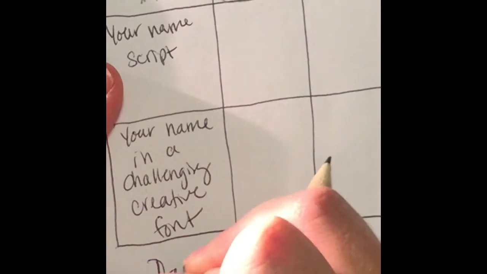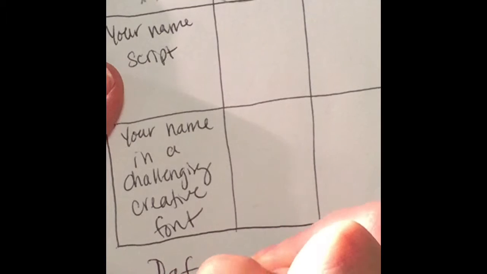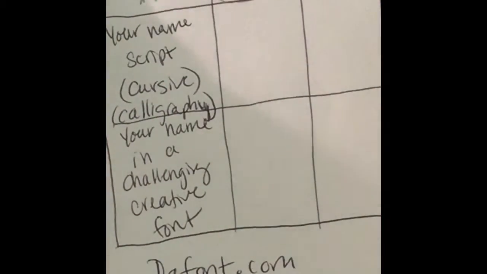Script is where it gets tougher. So if you have a hard time with script, use the website, and I'll write this down here at the bottom. Dafont.com. Anything that's in calligraphy or cursive will be an example for you.